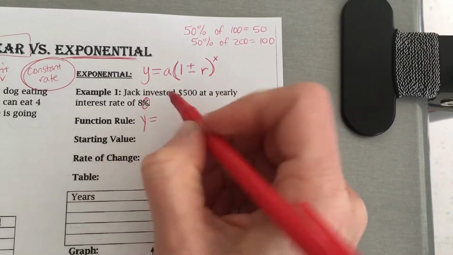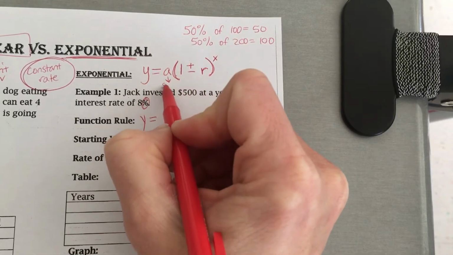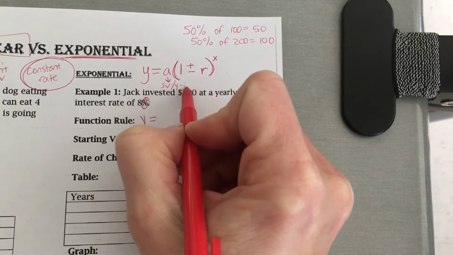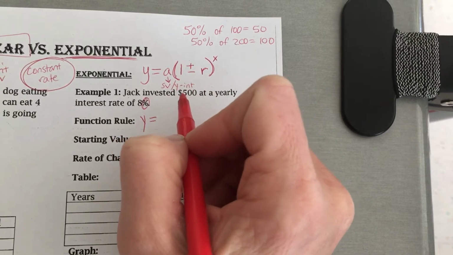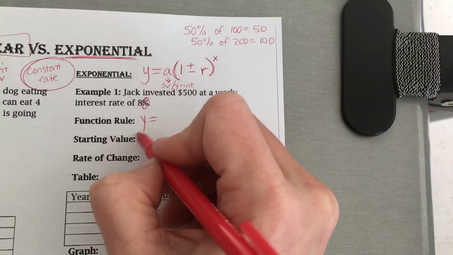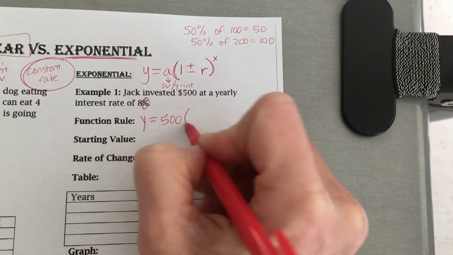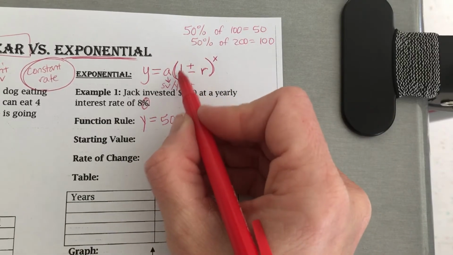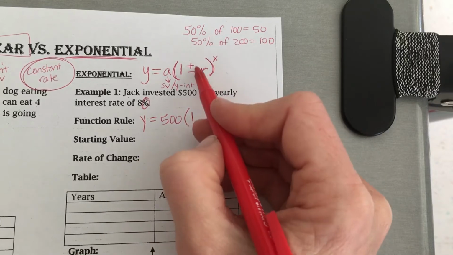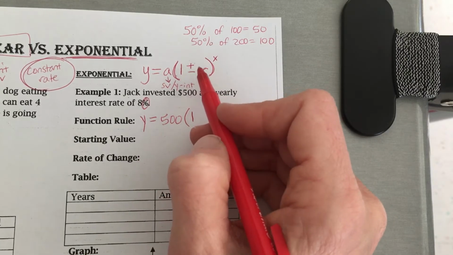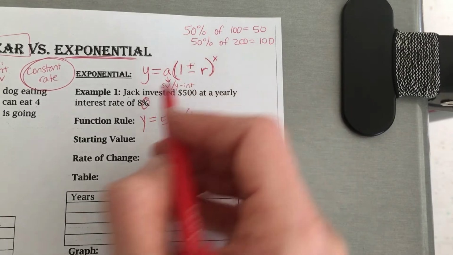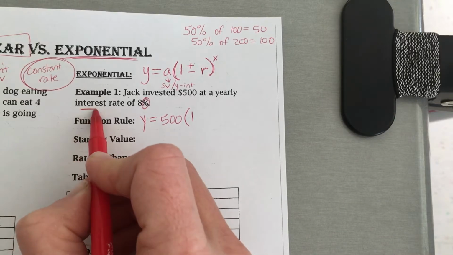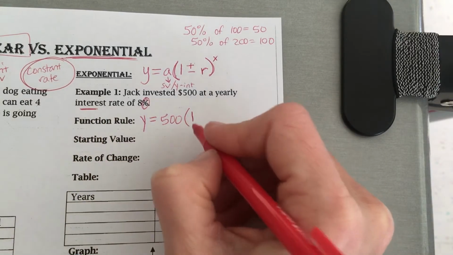Y equals, A is your starting value, which we always know is the y-intercept. So in this case, how much money did he start with? He started with 500. Then you always put a 1, and you have to decide if it's plus or minus. So in this case, he's earning interest. Interest means you're adding money to the account.